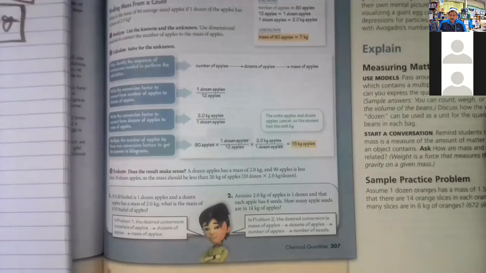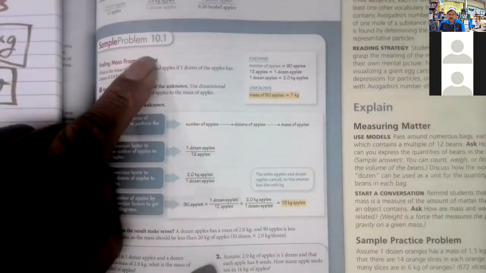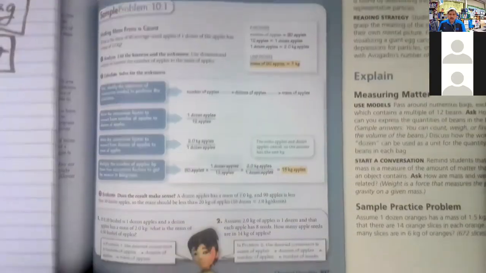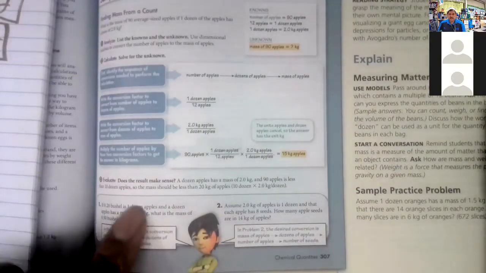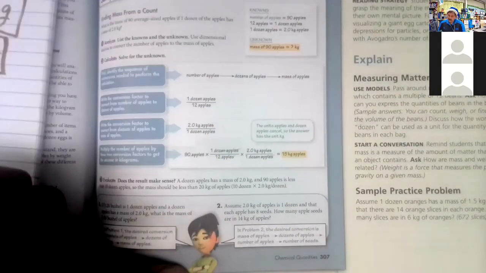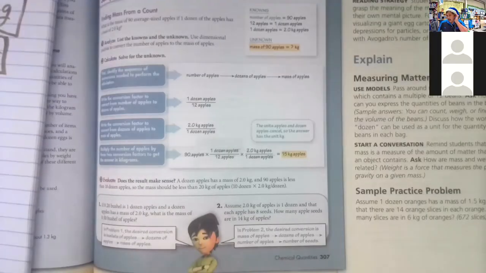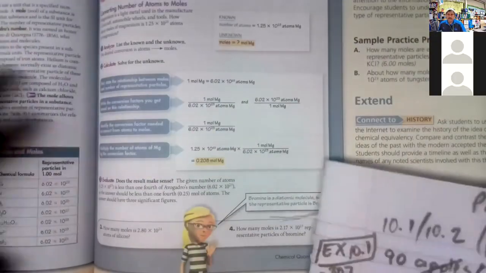All right, so that's how you do the first sample problem in 10.1. And this is on page 307, you guys. 10.1, and over here, we just did this one together. Okay, and the answer is 5 to that one. Hopefully you can do number 2 on your own. Let's go and do a different type of problem.